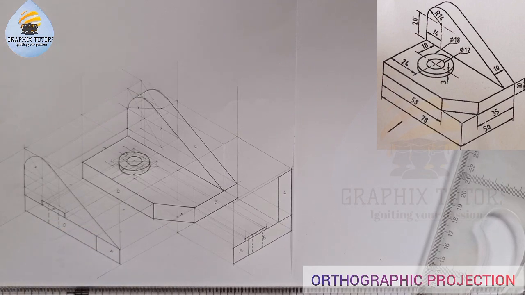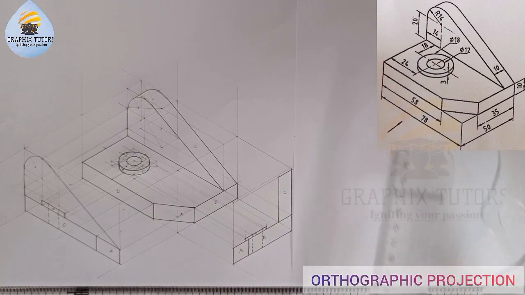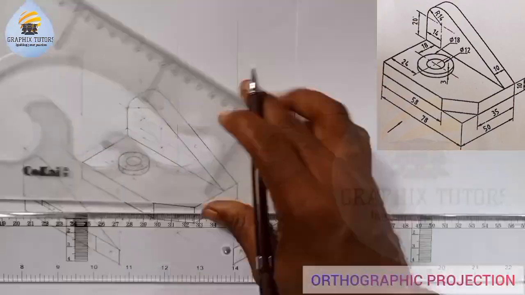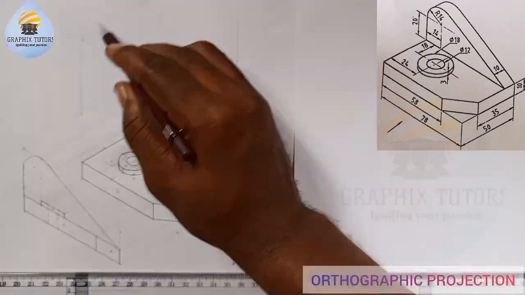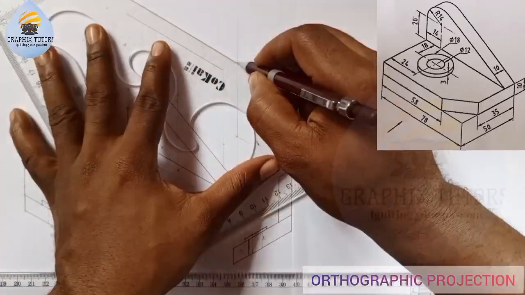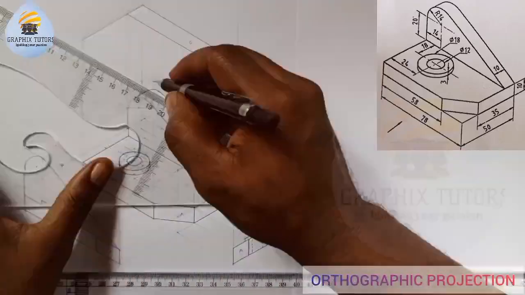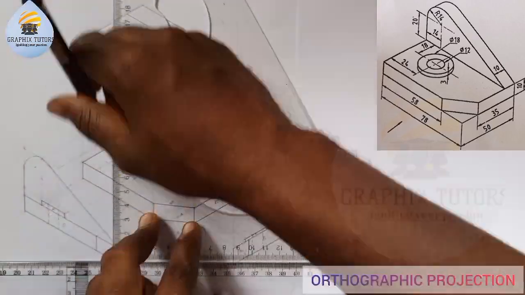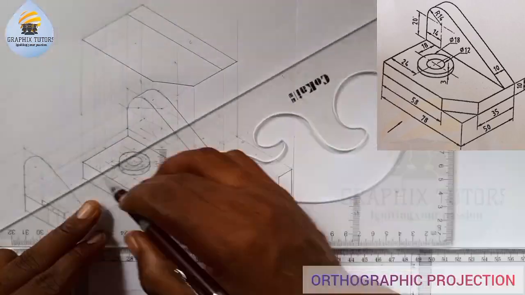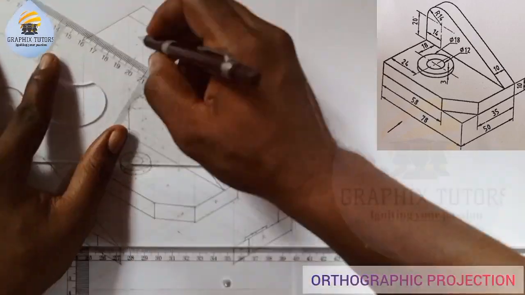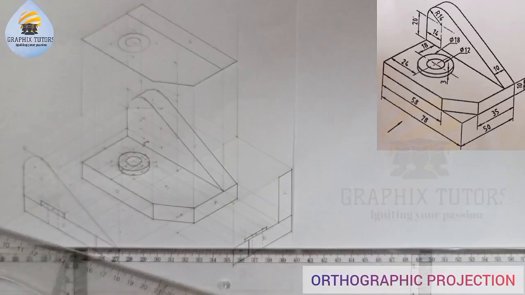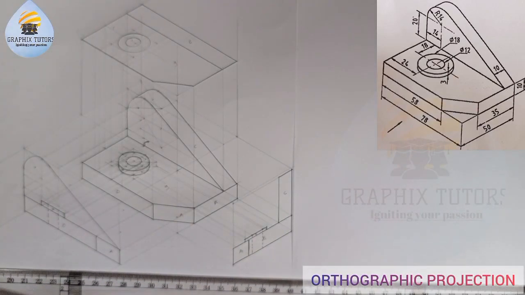Now the next thing is the plan, looking at it from the top. That's what we have, looking at it at different elevations.